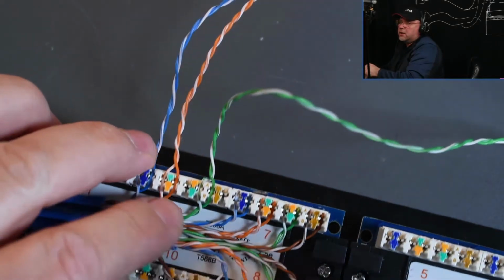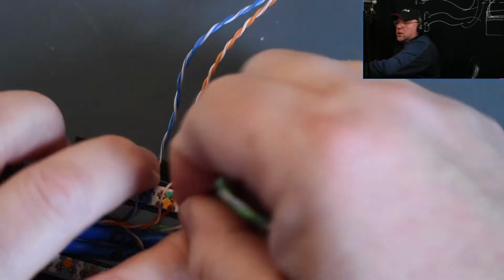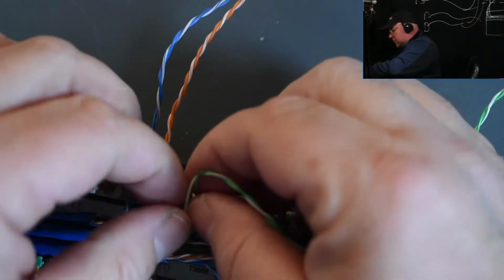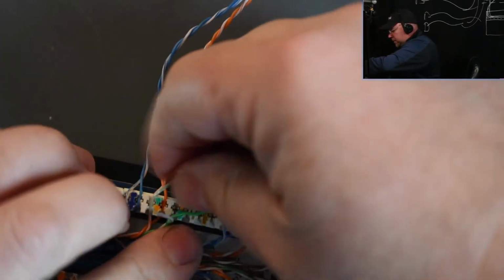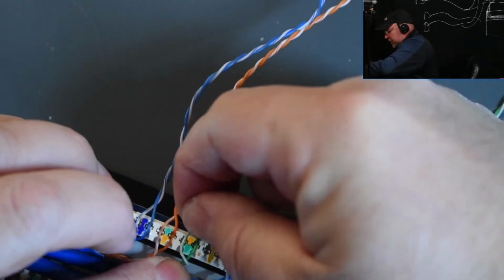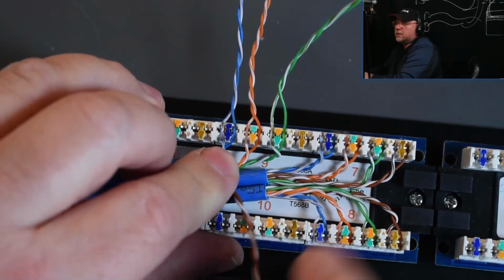Okay, push that in. Oh, wrong port. I mean, the right port, but the wrong slot. Okay. So we're going to have to do it that way, just so we can keep the twist. It's worth it to spend an extra couple seconds in order to do the punch properly. All right, so we have that.